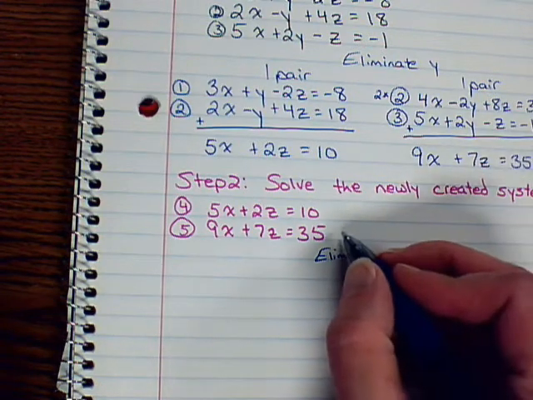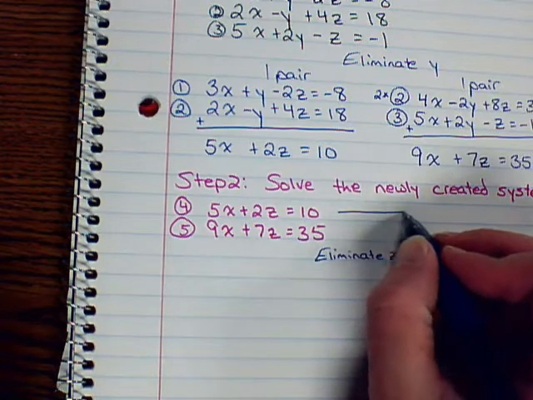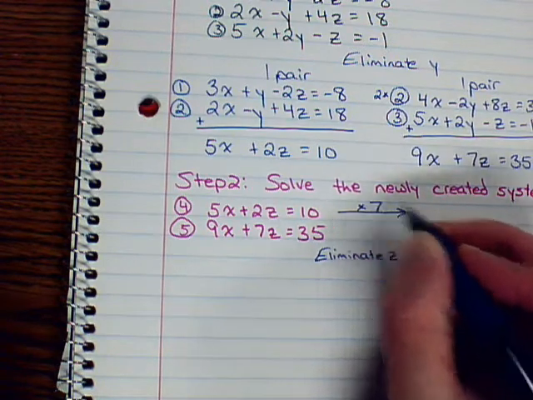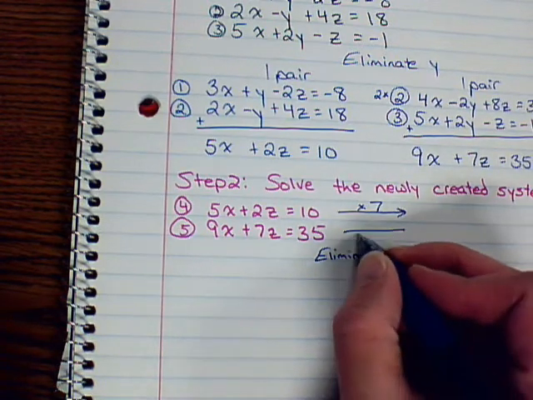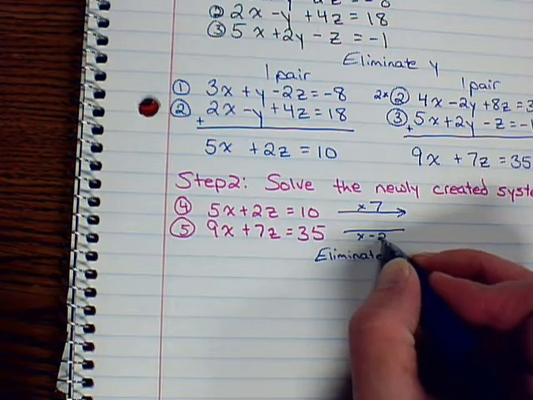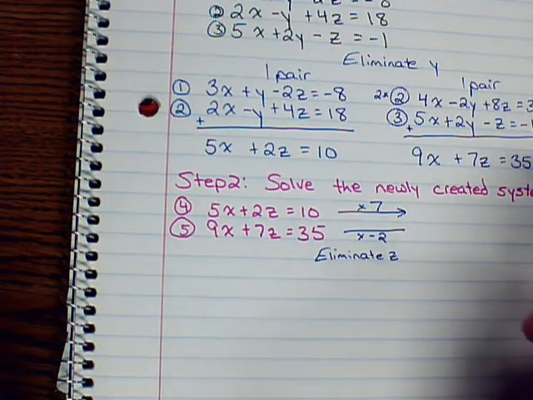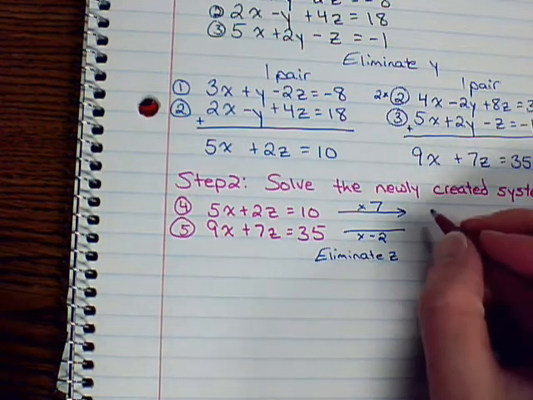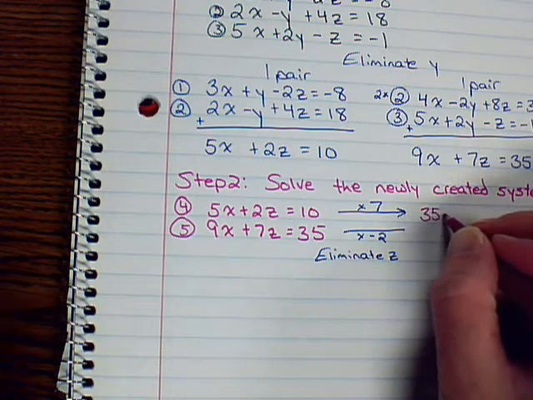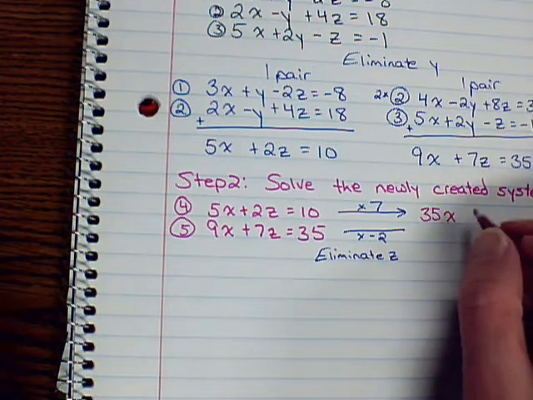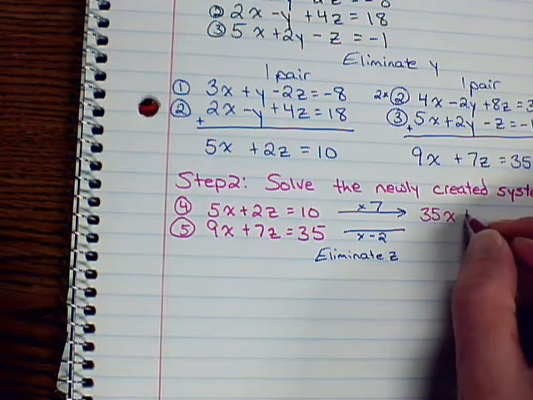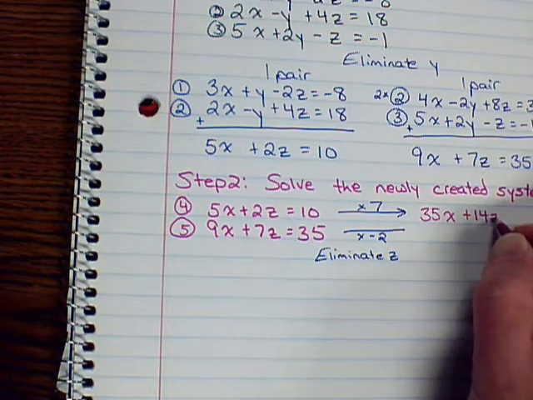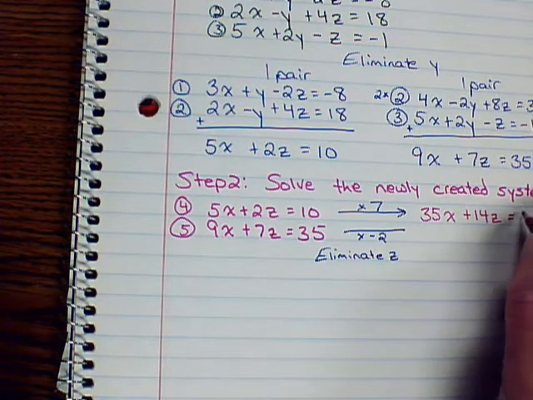To do that, let's see. I would need to multiply this one by 7. And multiply this one by, oh, how about negative 2? Sound good? All right. So 7 times 5x is going to give me 35x. 7 times 2z is going to give me 14z. 7 times 10 is going to give me 70.